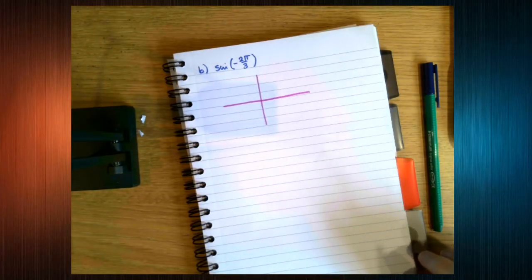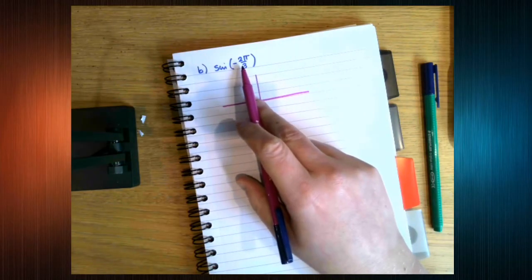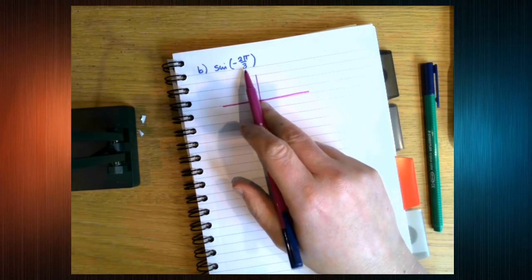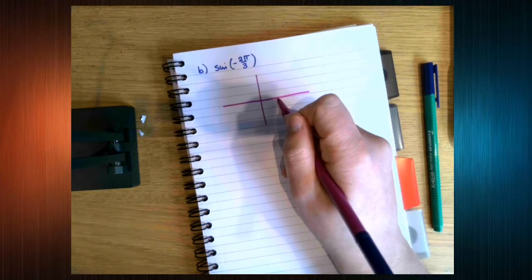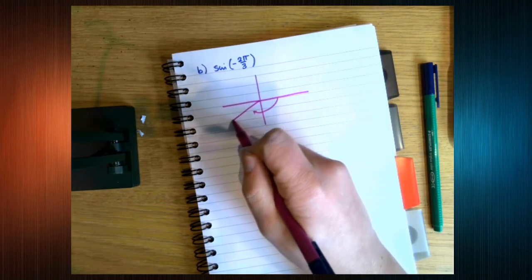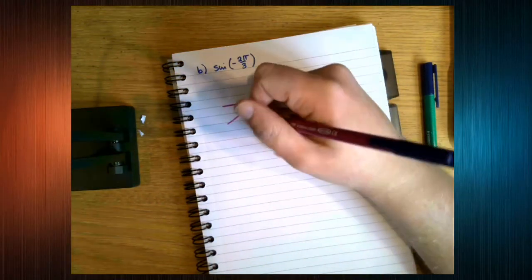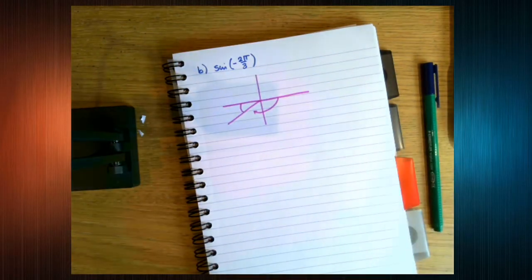Where does 2 pi by 3 sit us? Well, 2/3 is bigger than a half and less than 1. It's minus, so we're going this way. So it puts us in here. We need to work out this angle.